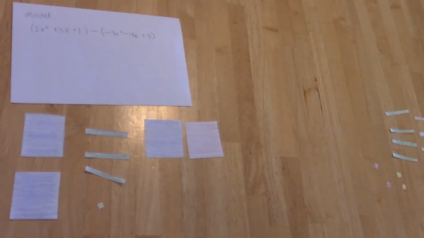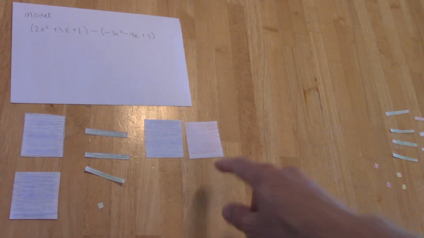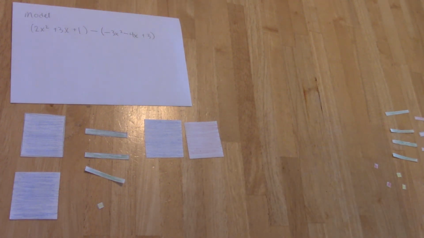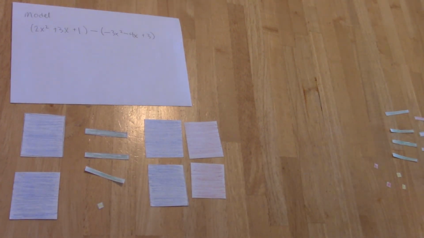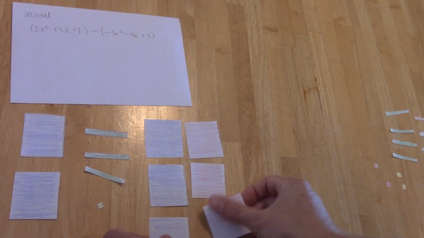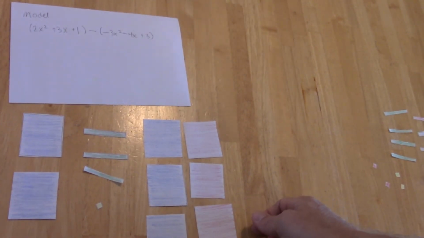This does not change the value at all, but it does give me a negative x squared to take away. But I need to take away 3 negative x squareds. So I have one introduced there. I'm going to introduce another 0 pair here, and another 0 pair here to have 3 negative x squareds to take away.